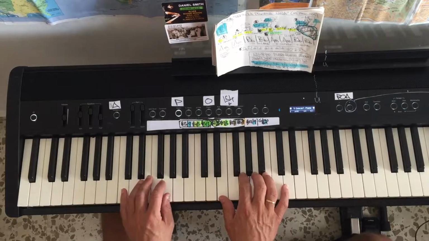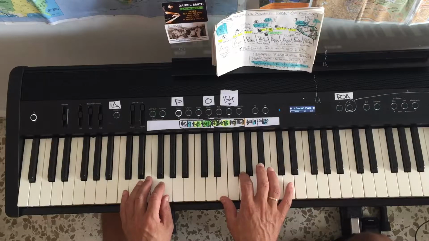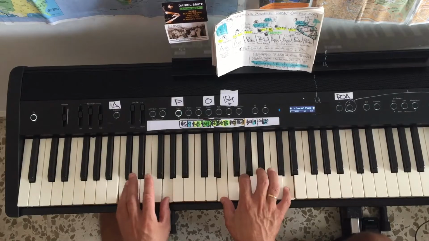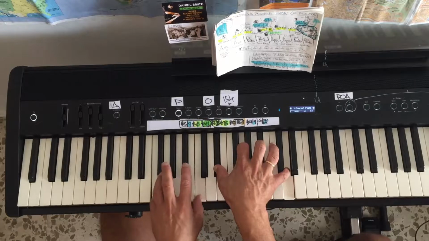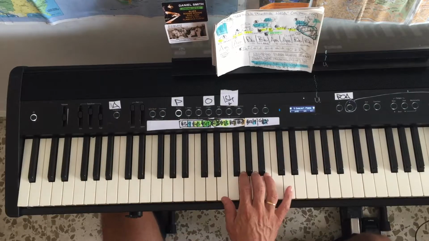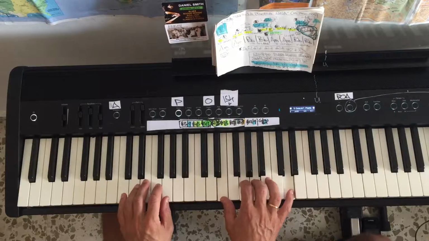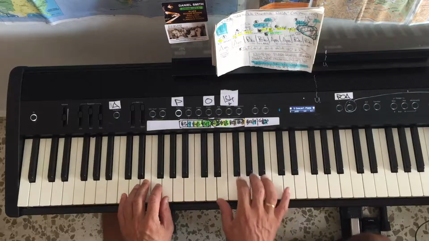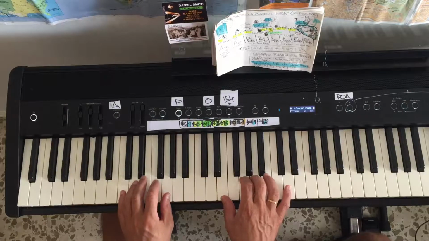So playing bars 4 and 5, C and F, with jazz chord 1, this is how this would sound like. 2, 3, 4. Playing bars 4 and 5 with jazz chord 2, remember with that A, that's how this would sound. 2, 3, 4.